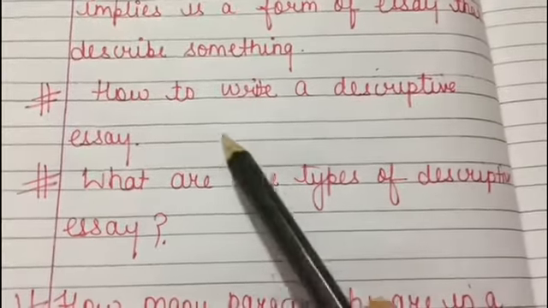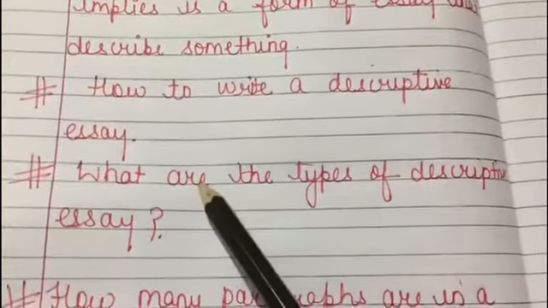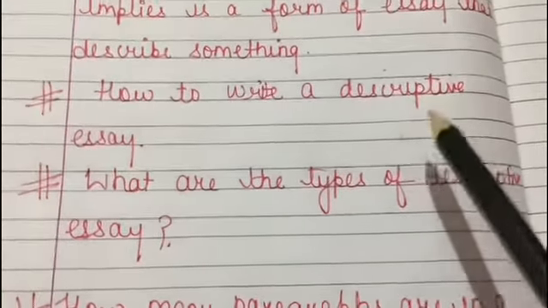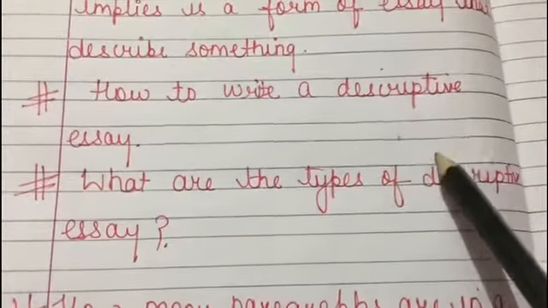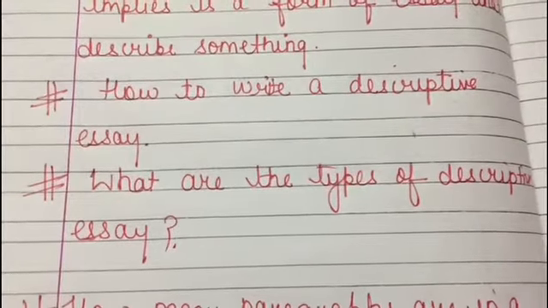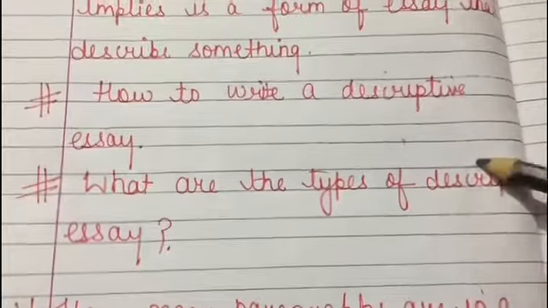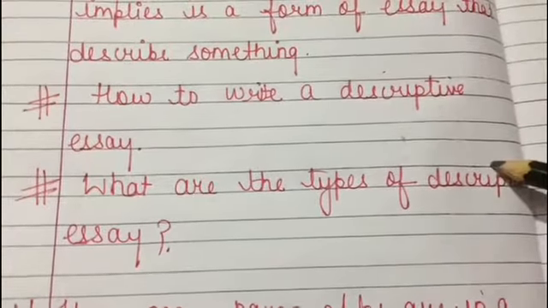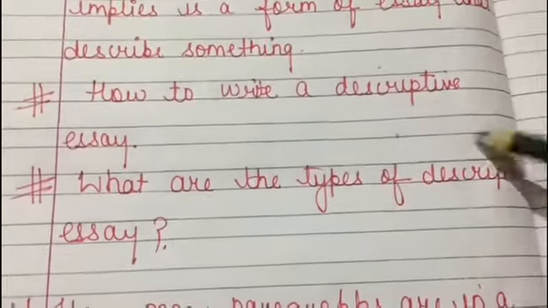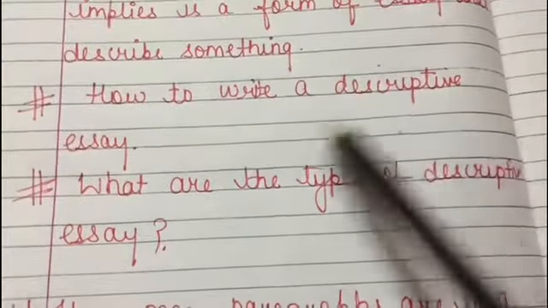Next is how to write a descriptive essay. What you have to do is choose a topic. A descriptive essay usually focuses on a single event, a person, a location, or an item. Next, you have to create a statement, get the senses right, create a proper outline, and then write a conclusion. In this way you write a descriptive essay.